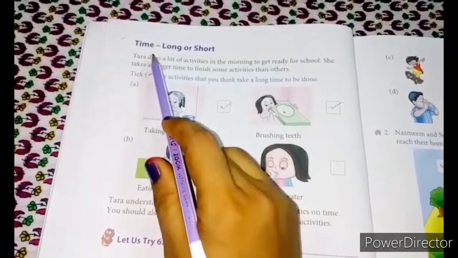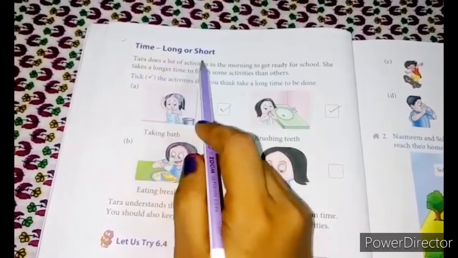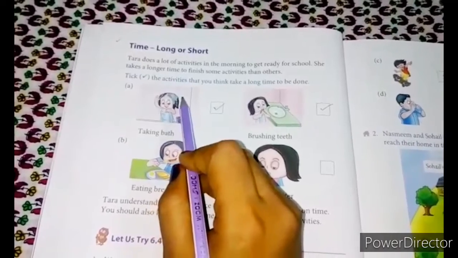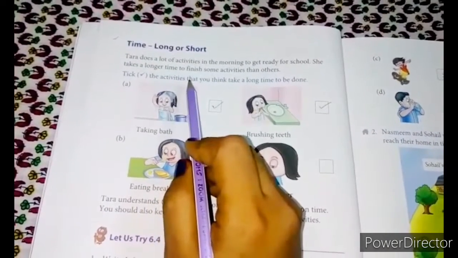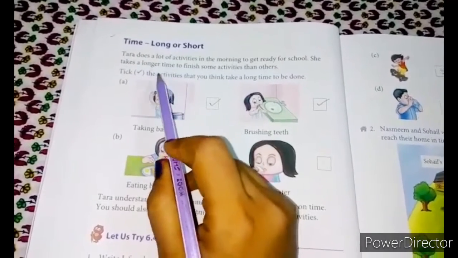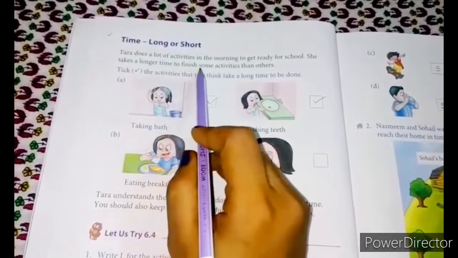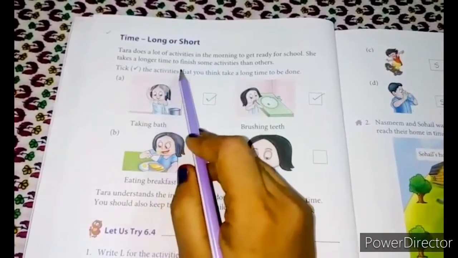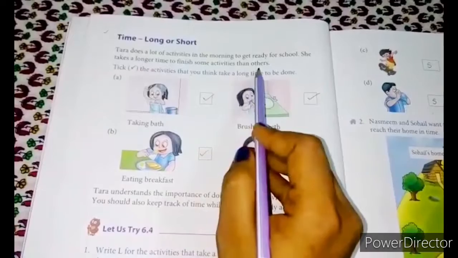Now, we are going to learn about longer time and shorter time. Some examples are given here to let you understand about this topic. Students, I will explain this topic with the help of Tara's story. Tara does a lot of activities in the morning to get ready for school. She takes a longer time to finish some activities than others.